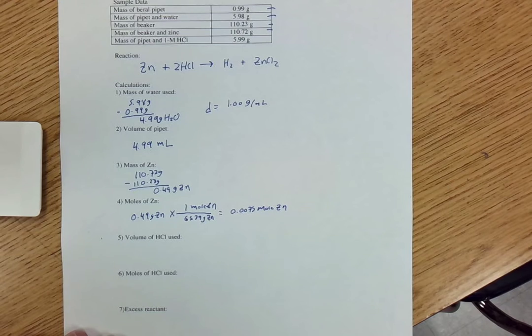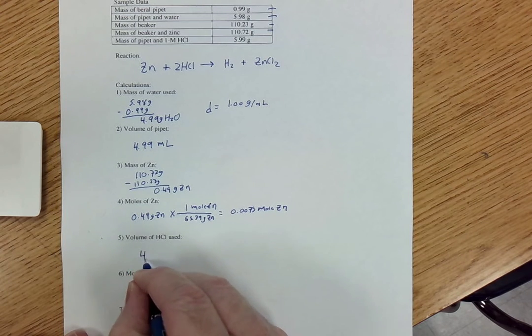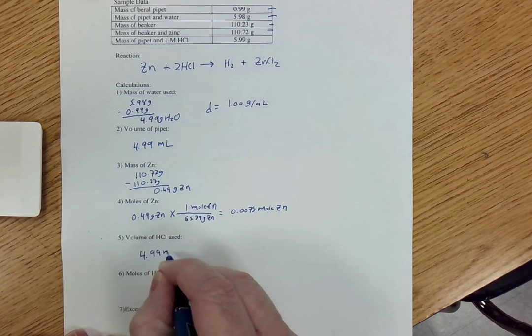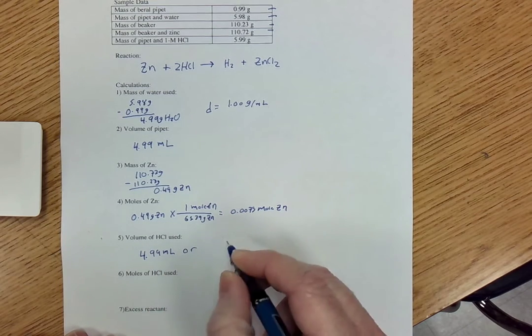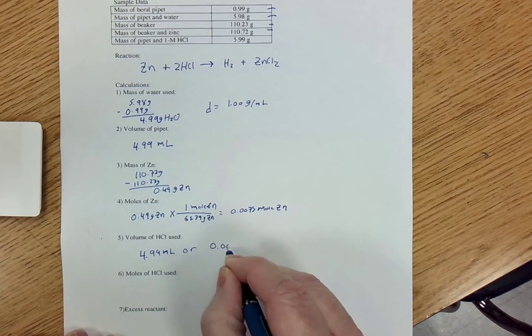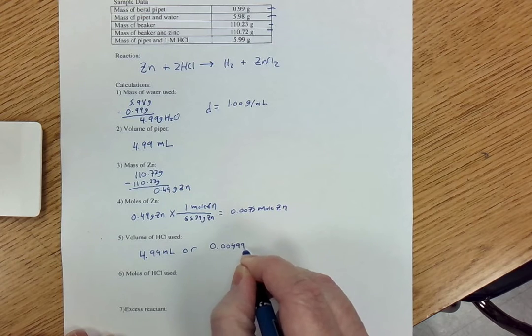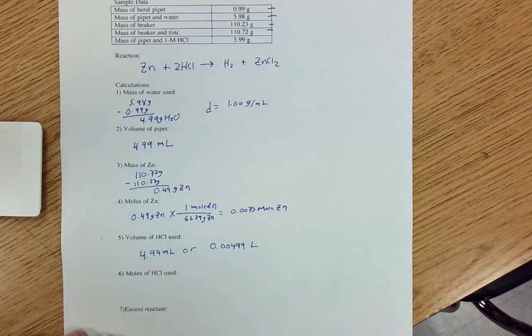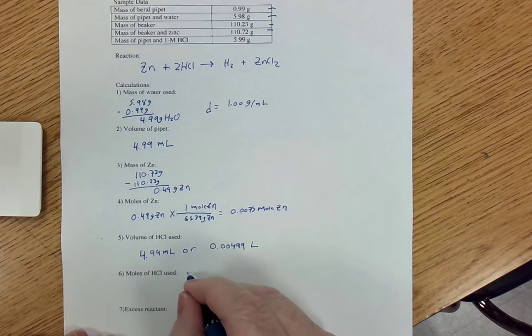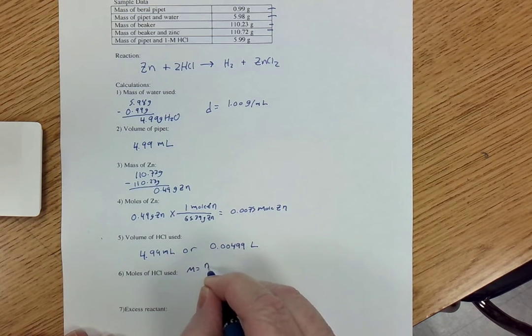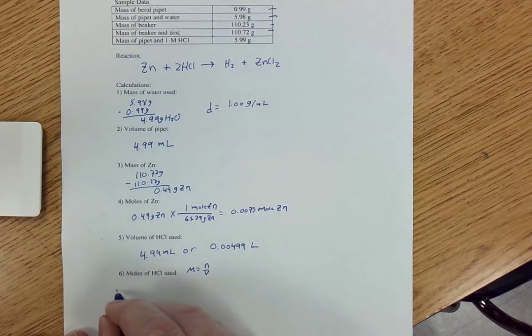So now, you added HCl the same way you had used the water in the pipette, so the volume of the HCl used should be the same, 4.99 milliliters, or 0.00499 liters. Okay? And to find the moles of HCl, molarity equals moles over volume.